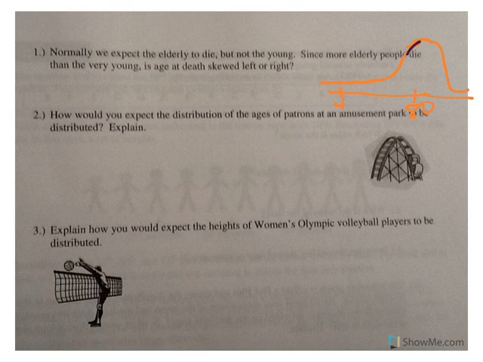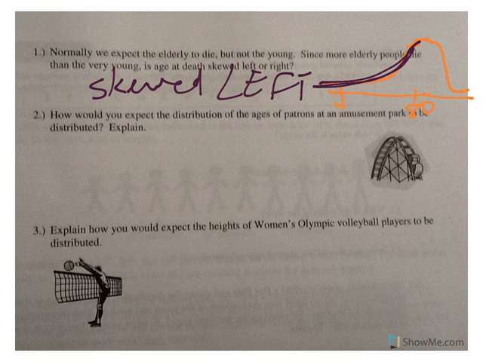So because we have this tail going this way, we would say this is skewed left. All right, just thinking kind of through it, I guess I would say logically to an extent. Number 2, patrons at an amusement park. Well, I would think there's not a whole lot of 4-year-olds there, and probably not a lot of 80-year-olds there, but I bet there's a lot of teenagers.